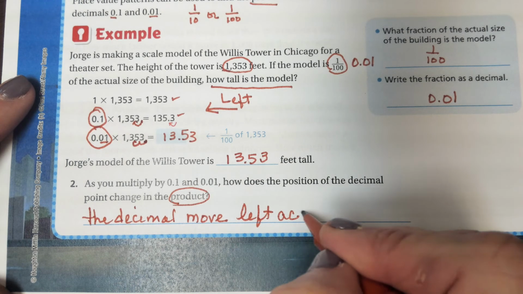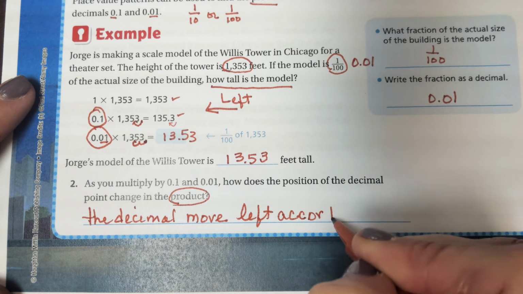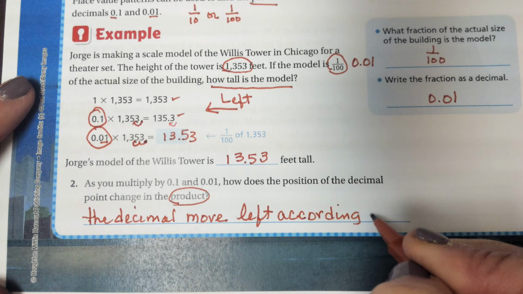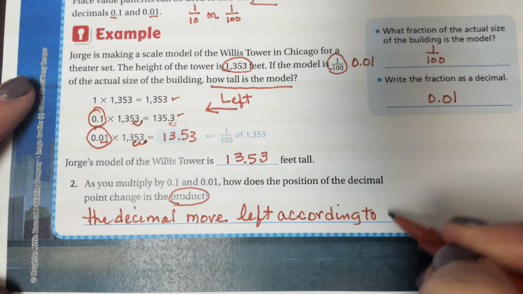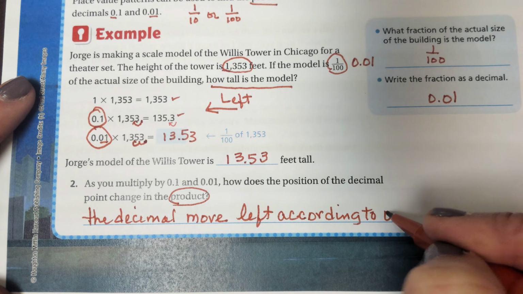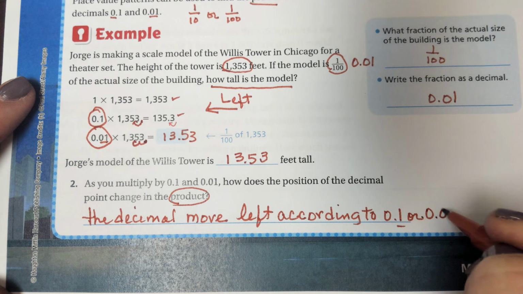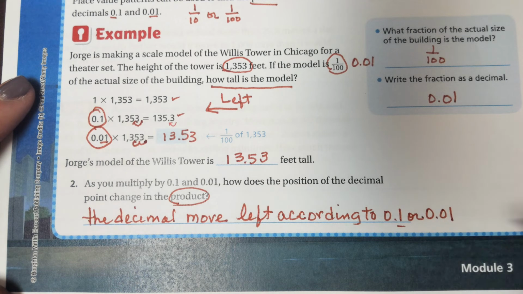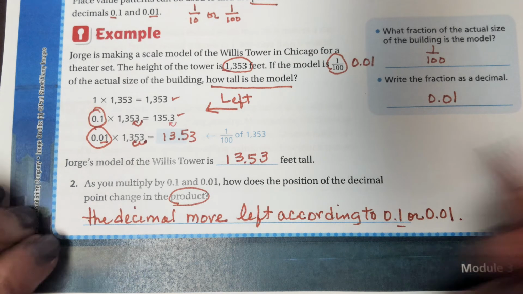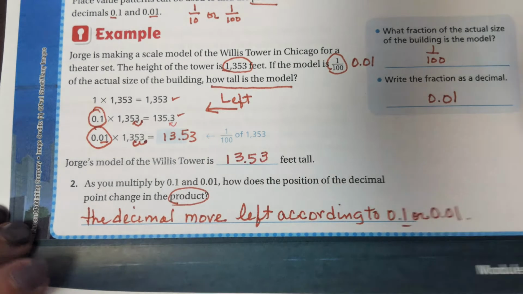According to the places, 0 and 1/10 or 0 and 1/100th. Okay. All right. Just remember, you're going left each time.